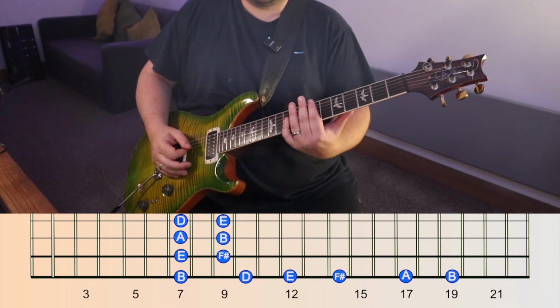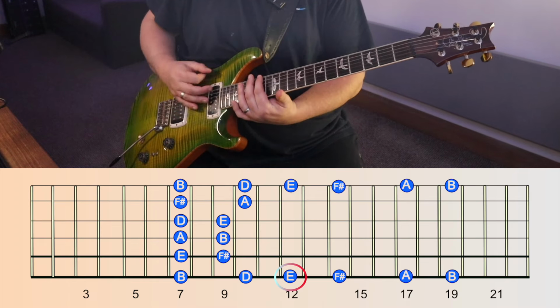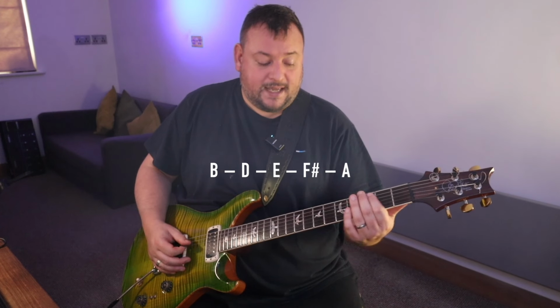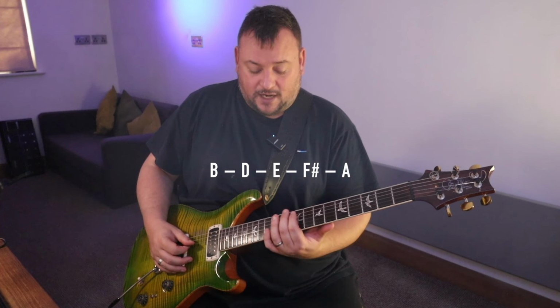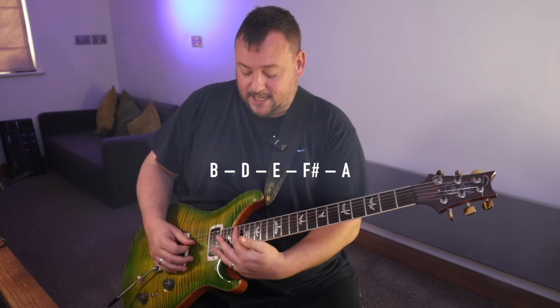One really clear way to see this is on a single string. So on the low E string, the B minor pentatonic scale could be played like this: B, D, E, F sharp, A, and then it could start again, B. Also on the A string, B, D, E, F sharp, A, B. That can start again, D, E, F sharp, and then you run out of frets. You can do this on any string.